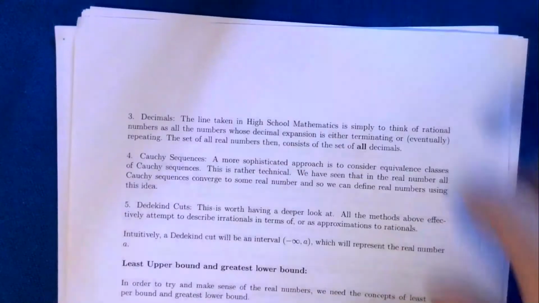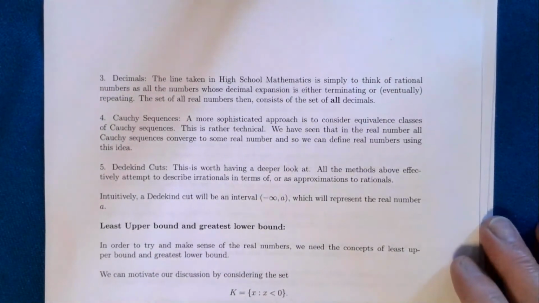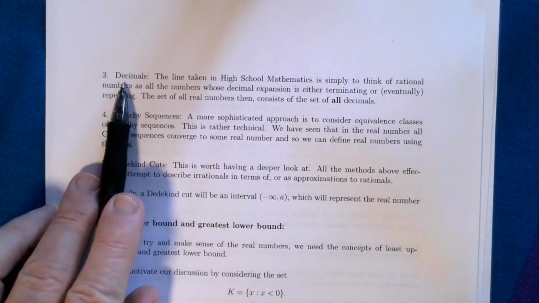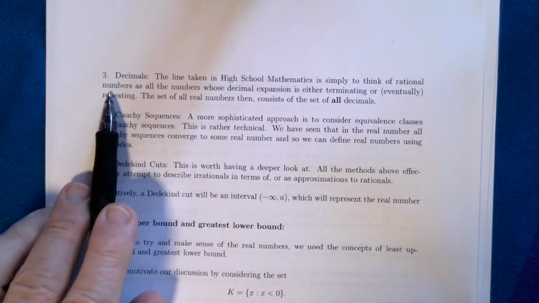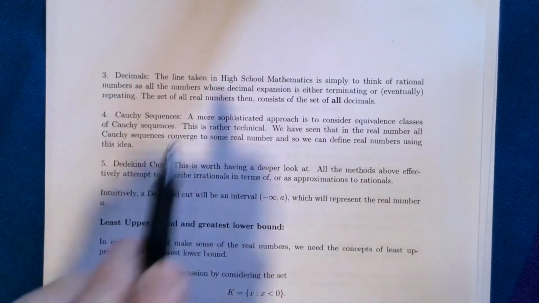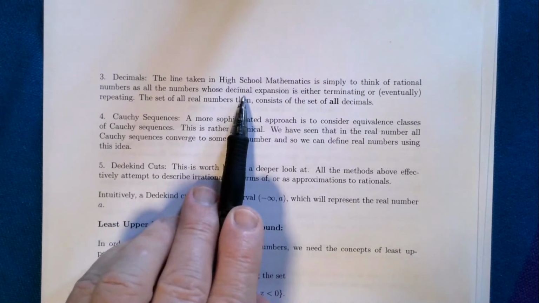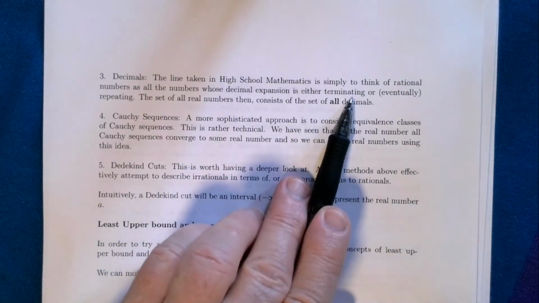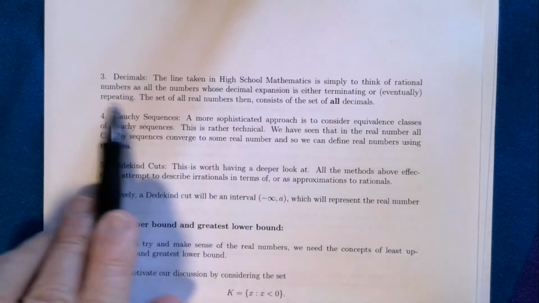So the third way of doing it, which is what you do basically at high school, is you simply think of things in terms of decimal expansions. You think of a rational number as a number whose decimal expansion either terminates, like 0.5 is a half, or is eventually repeating.